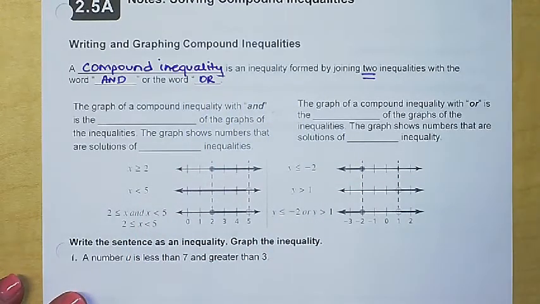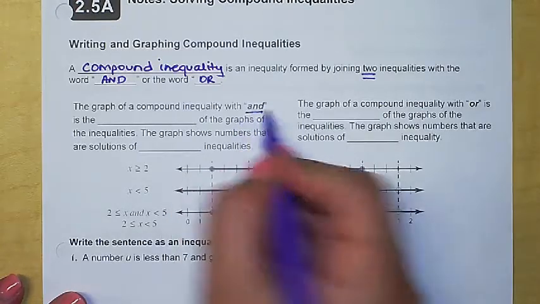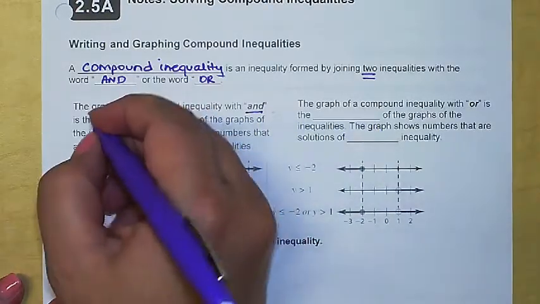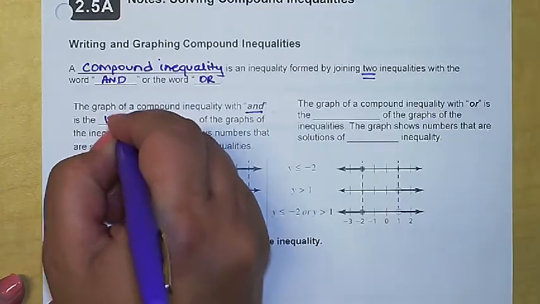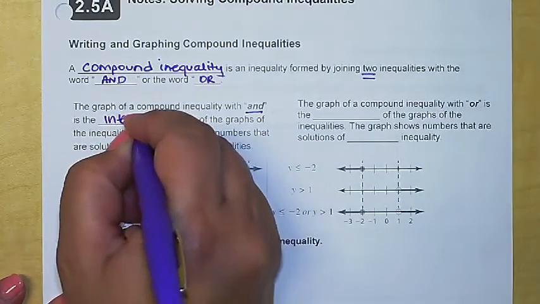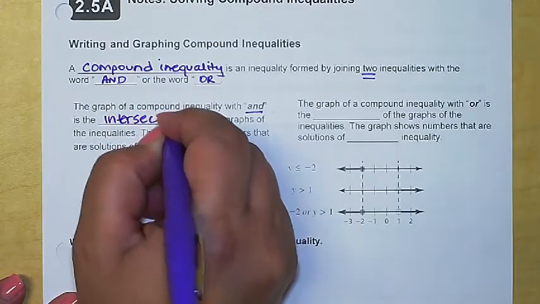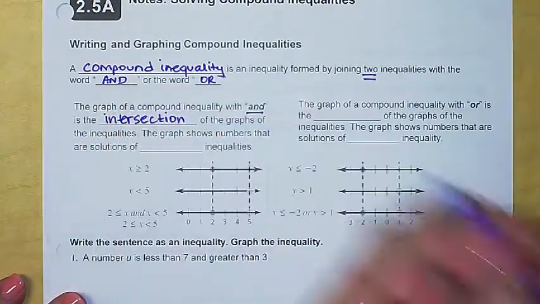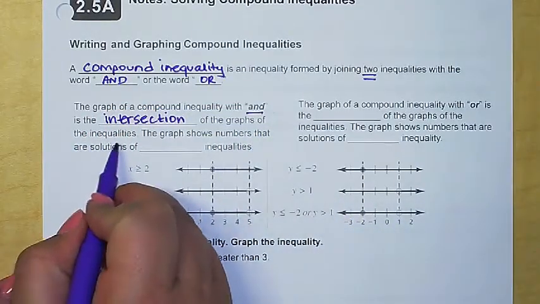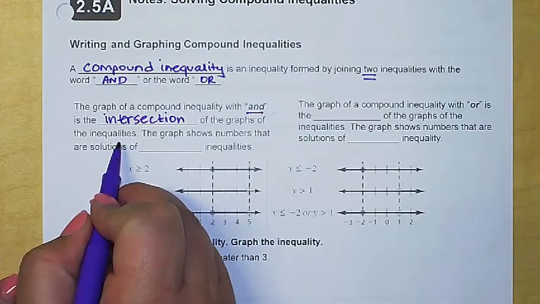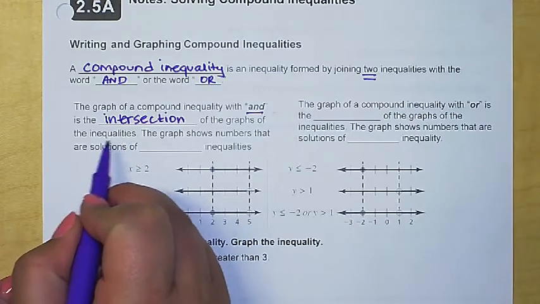So the graph of a compound inequality that contains the and statement is going to be the intersection of the graphs of the two separate inequalities. So it's basically where they overlap.